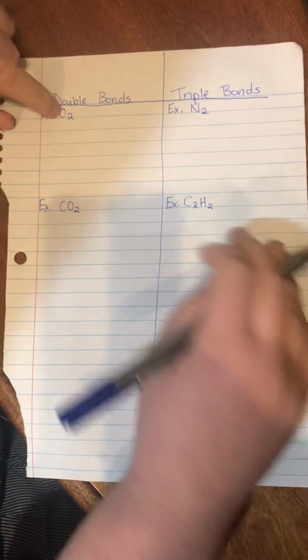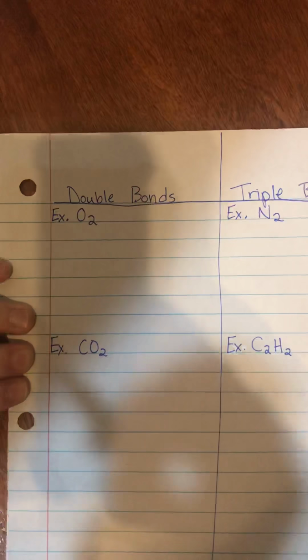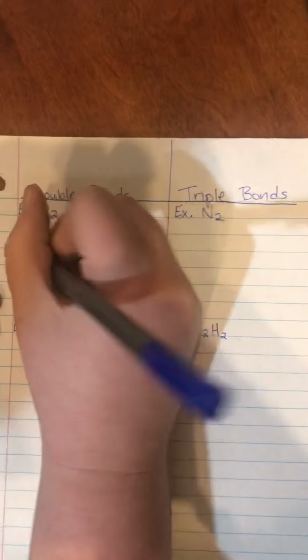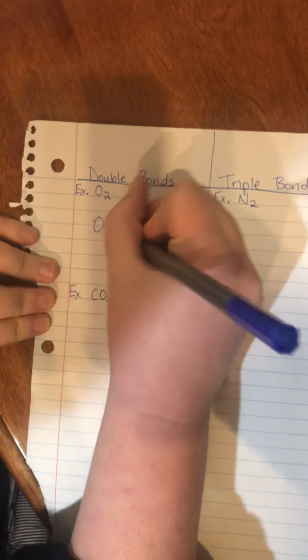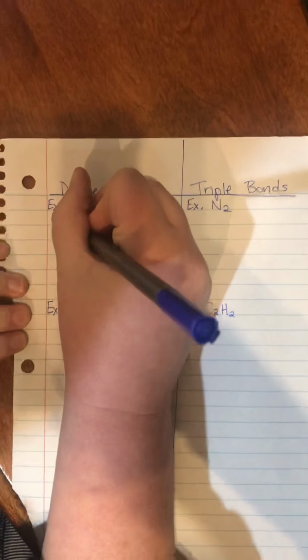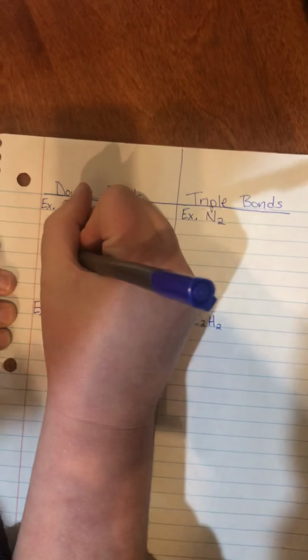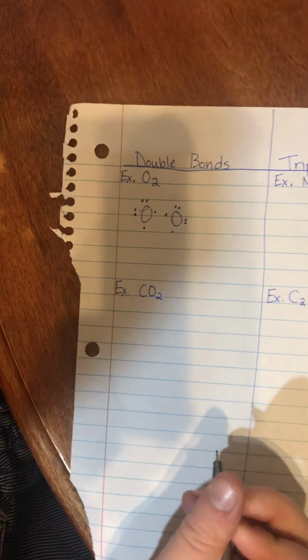Okay, so if we look at our first one, O2, remember it's one of those Hofbrinkel diatomic molecules. And for O2, we're going to draw our O's out in their Lewis dot structures. So remember that each oxygen has 6 valence electrons. Okay, we're going to do that for this one as well. Okay, we have 6 for each.